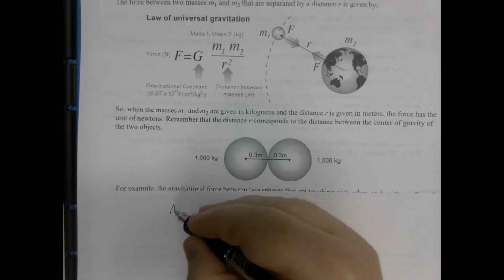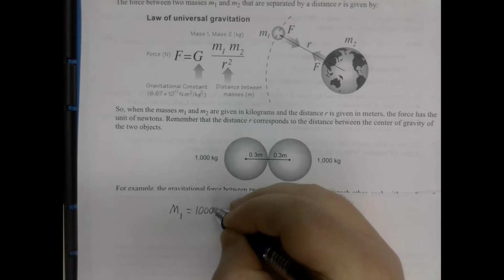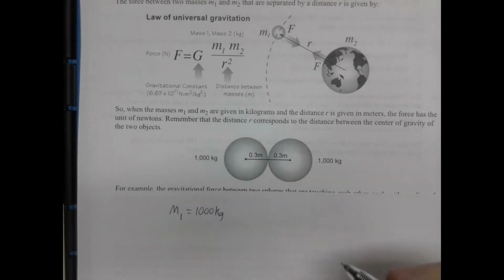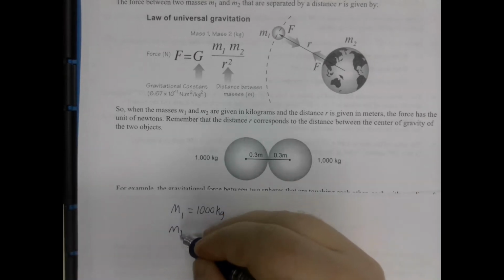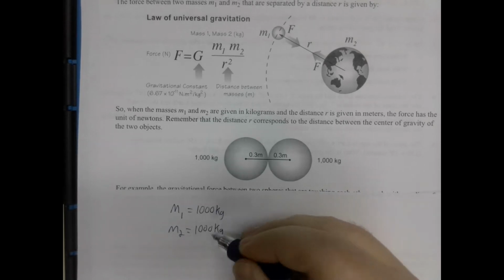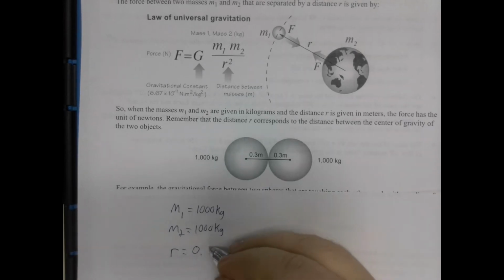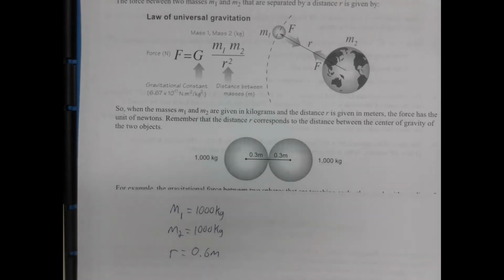So I'll let the one on the left be M1. That'll be 1,000 kilograms. I'll let the one on the right be M2, and that'll be 1,000 kilograms. And R is the total distance between their centers, so R would be 0.6 meters.